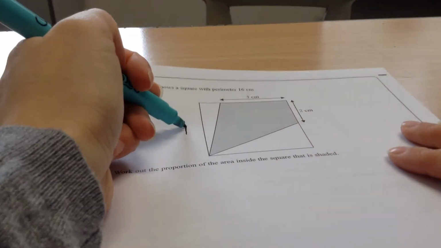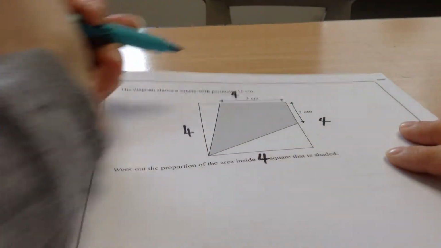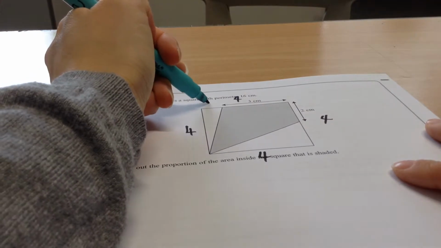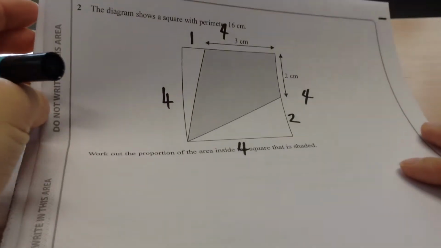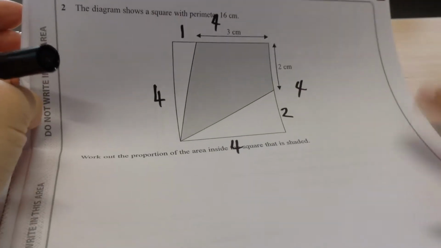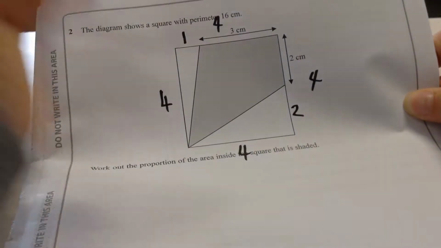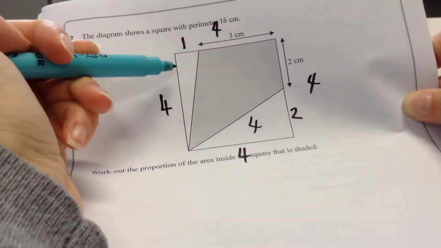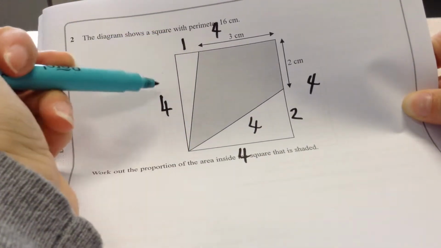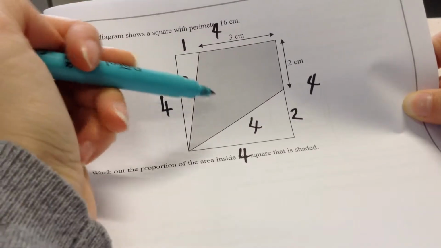The perimeter is 16. That means that each side is going to be 4. Which means that that missing bit there is going to be 1, and that missing bit there is going to be 2. So the area of this triangle is going to be 2 times 4 halved, which is 4. The area of that triangle is going to be 1 times 4 halved, which is 2.